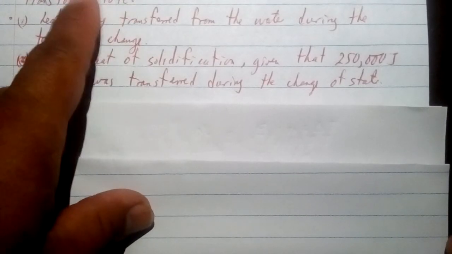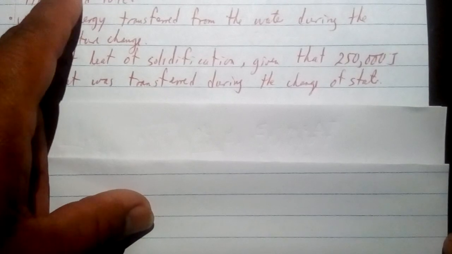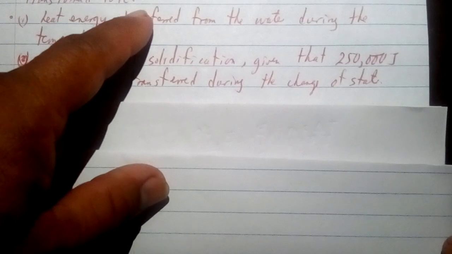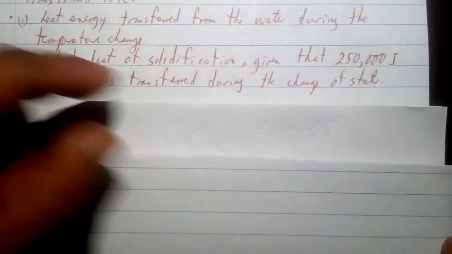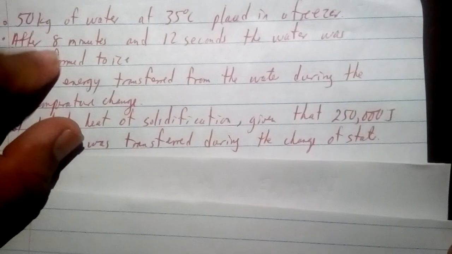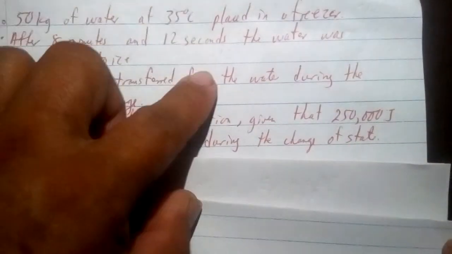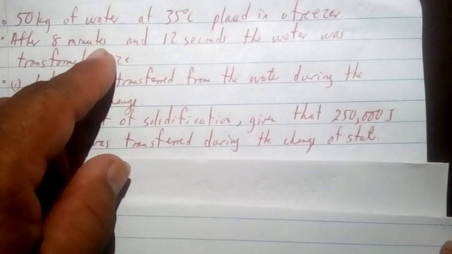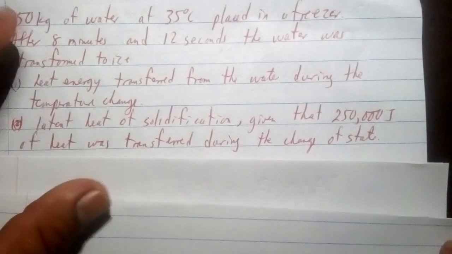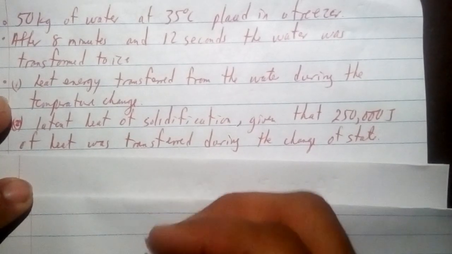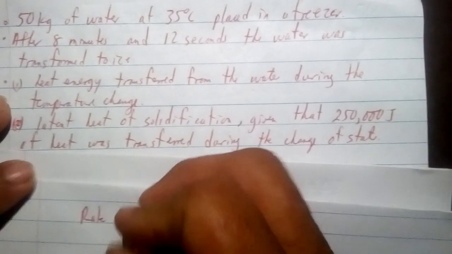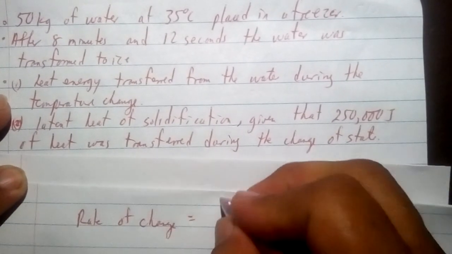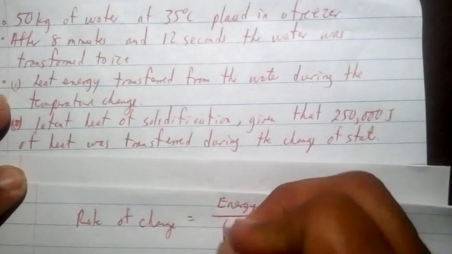The only problem with this question is that it doesn't tell you if this is the time from the point it started to be heated to the point it was transferred to ice. But we're going to take for granted that this is the time from when it started to be heated to the point it was transferred to ice. We're not saying that this went down to almost close to 0 degrees Celsius and then you start timing. No, we're saying from the minute we started to apply heat. So rate of change will be, well, the rate of change, we're talking of energy over time.